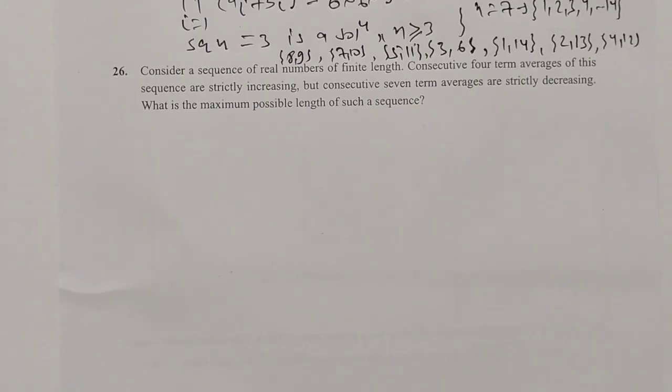Now this is problem number 26. Consider a sequence of real numbers of finite length, where the averages of consecutive 4 terms are strictly increasing, but the averages of consecutive 7 terms are strictly decreasing. What is the maximum possible length of such a sequence?